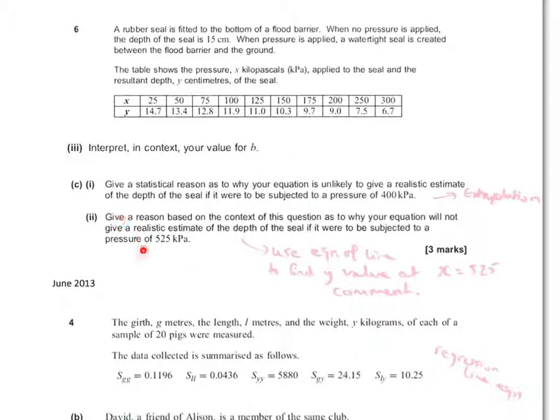This kind of question is quite common as well, giving a statistical reason why you can't use your regression line to estimate the depth for a pressure of 400 kilopascals, and the reason for that is extrapolation. It's outside the range of the data. And the other reason in context is obtained if you use your regression line to actually work out the value when you input this as your X value. So in other words, when you input 525 into your regression line, you'll get a value which isn't sensible in the context of the question.